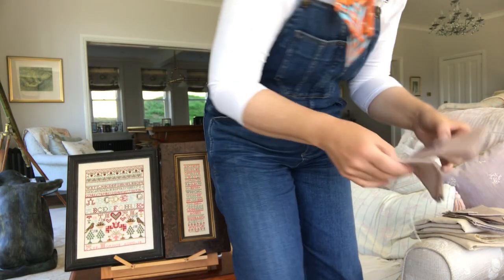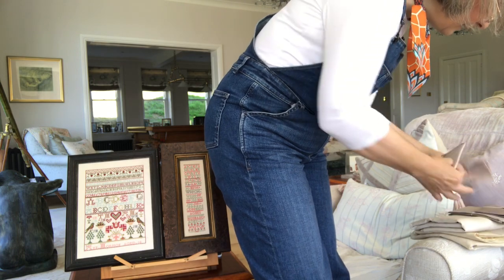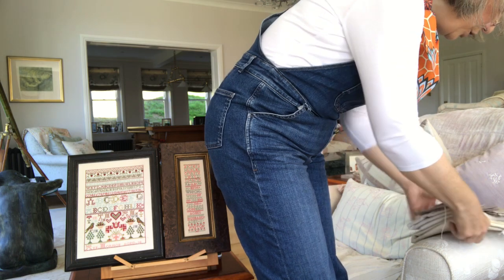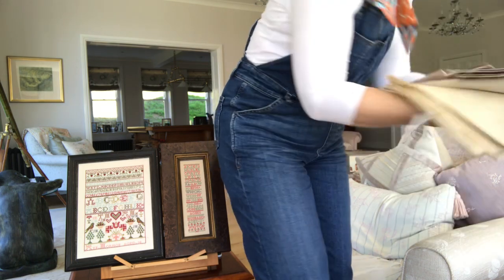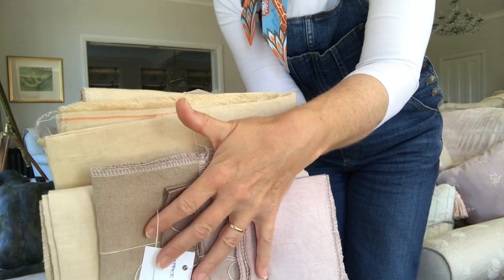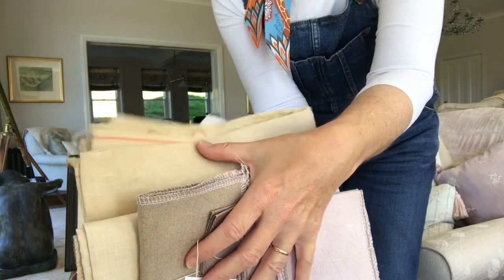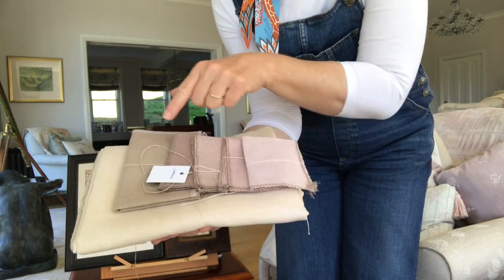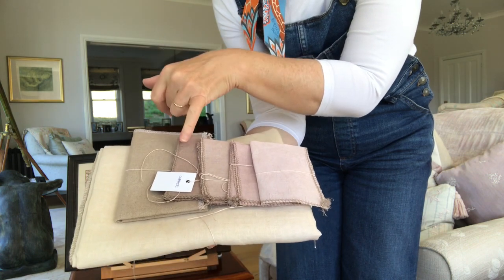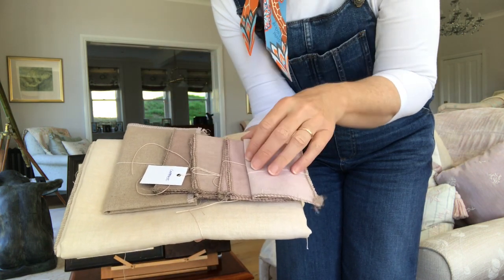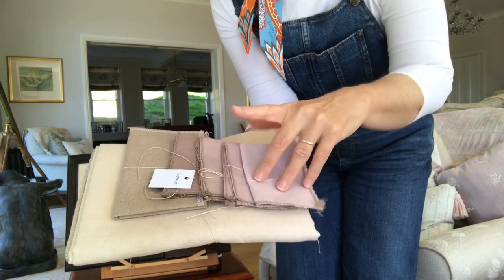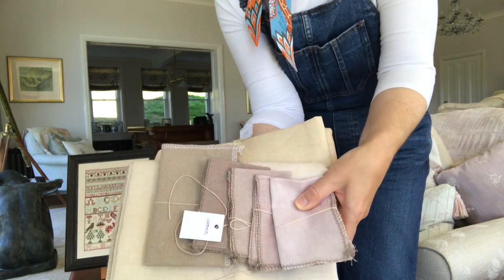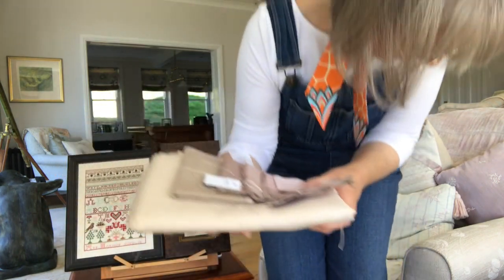So those are some fabulous new colours, and you know, you can't have too much in your stash. You really can't. So there are the colours. We've got the old sheep in 46 count, we've got the old sheep in 56 count, then we have the driftwood, the coffee, the light coffee, the light driftwood, and then we have the light nougat. So a lovely selection of linen.